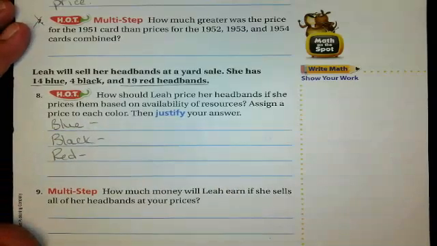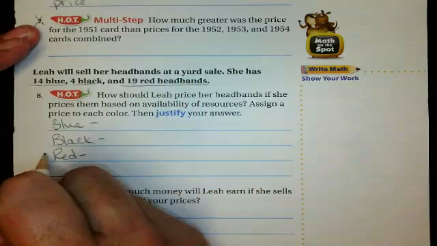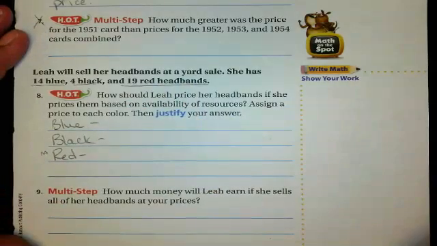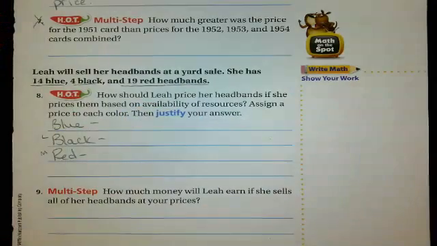How much should I charge for the blue ones? Let's go backwards a step. Which one do I have the most of? Well, I have the most of the red headbands. There's 19 of them. So this is most. Which one do I have the least of? The black headband. There's only 4. And then the blue is somewhere in the middle.